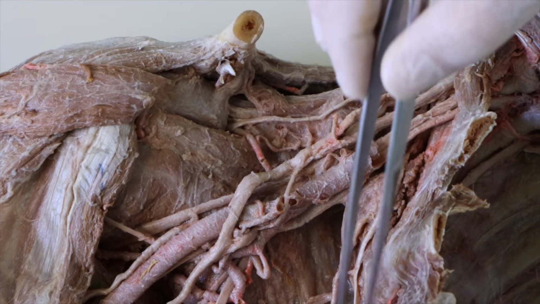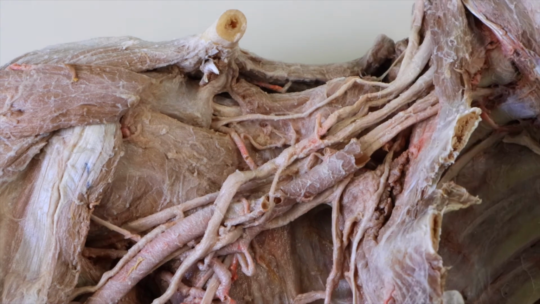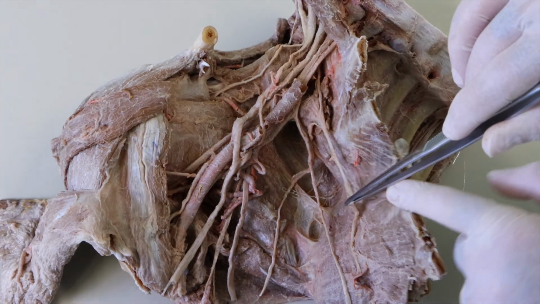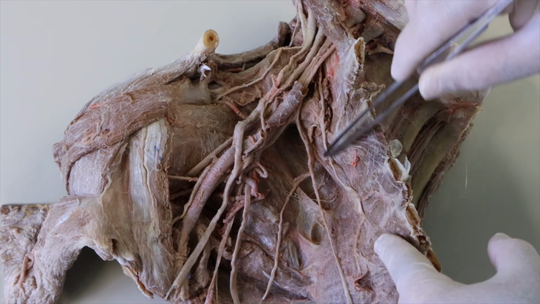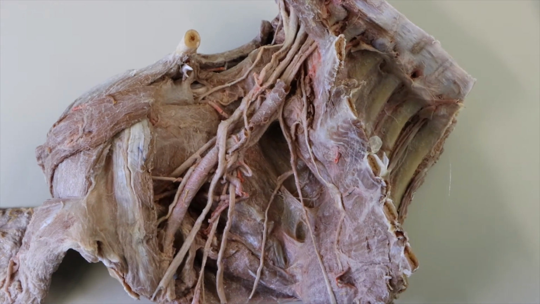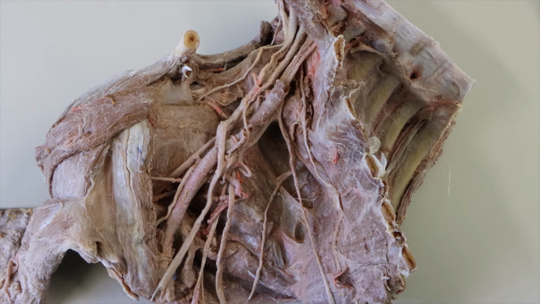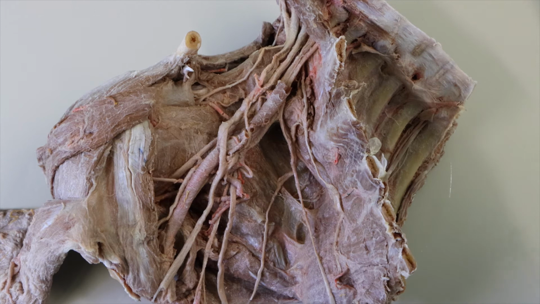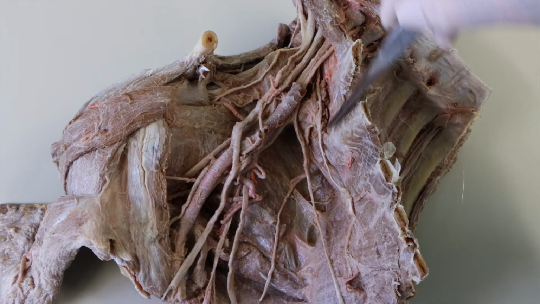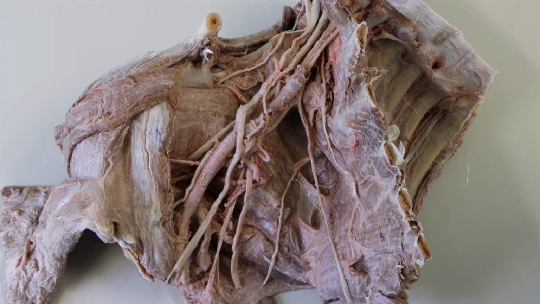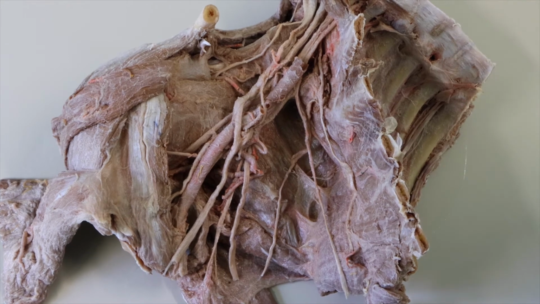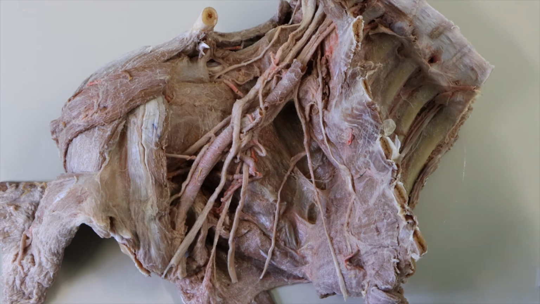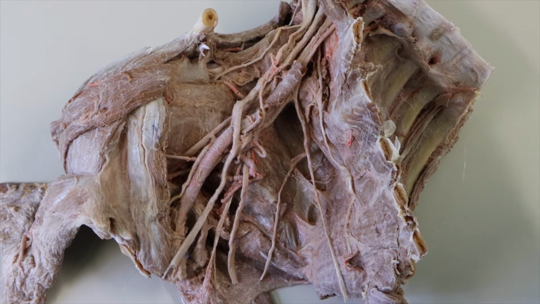The next branch that I wanted to show you is this nerve. This nerve is called nervus thoracicus longus, or long thoracic nerve. It's going on the lateral side of the thorax, approximately at the middle axillary line, or mid axillary line.